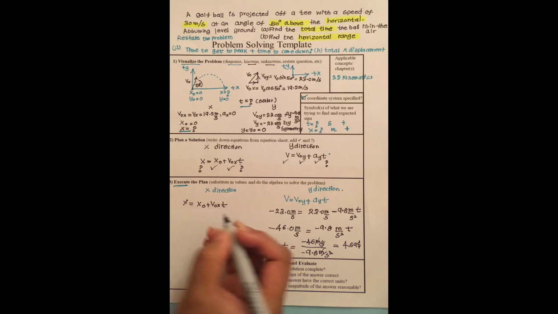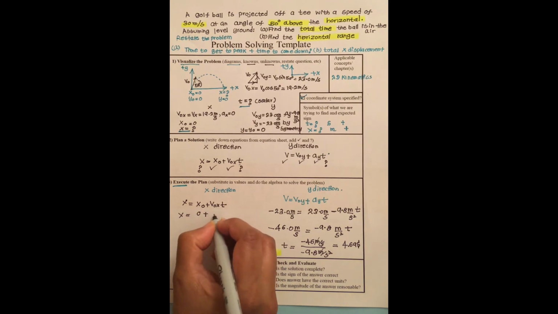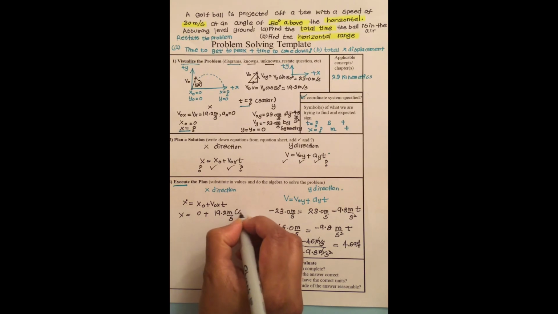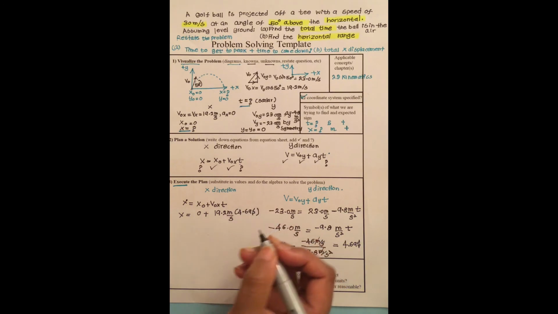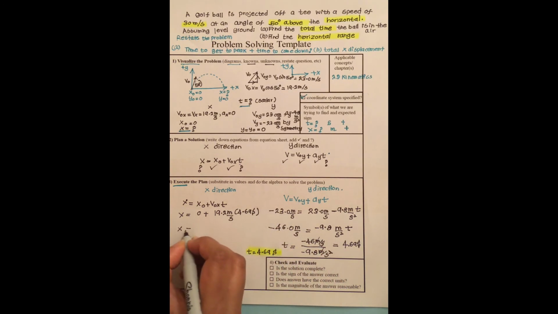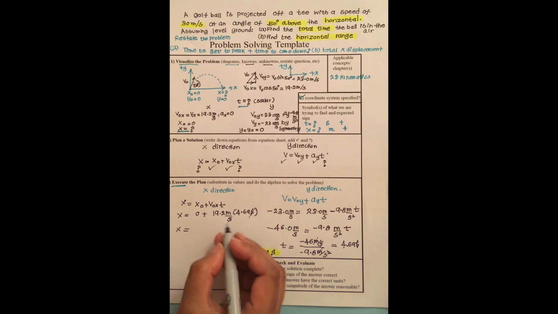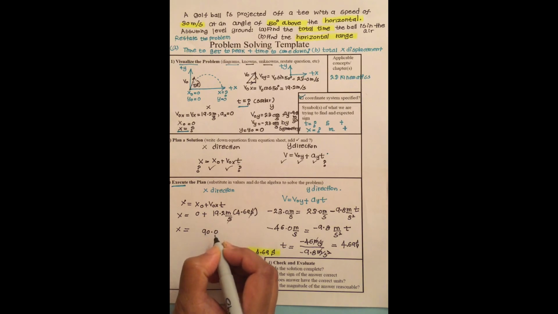And now I'm going to use the equation for the x direction, and just doing the substitution for the initial x velocity, I got 19.2. That is v naught cosine 50. 30 cosine 50 is 19.2 meters per second. And multiply that by time, and then seconds to second will cancel out. You get 90 meters for the horizontal range.